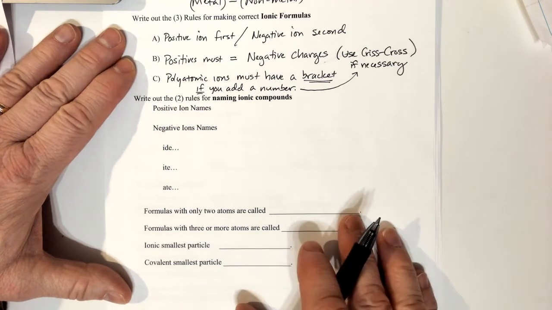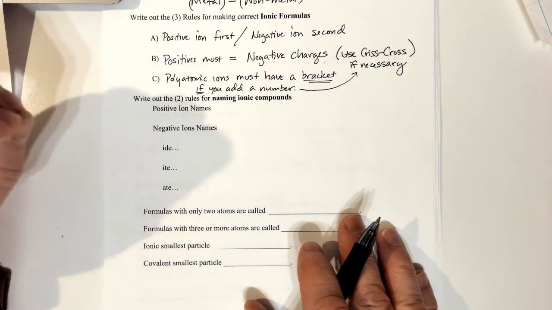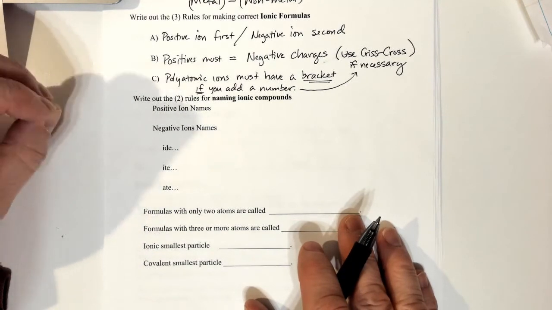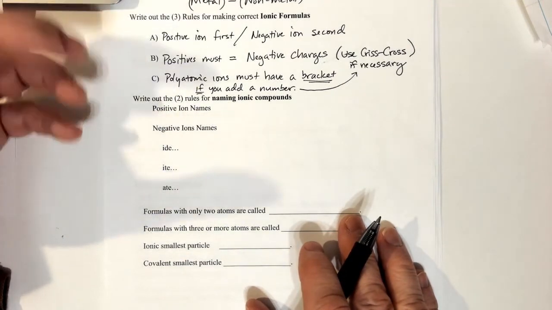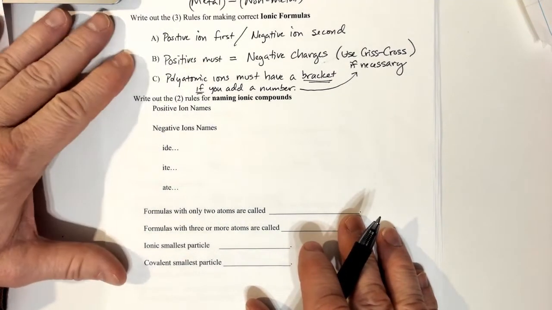Today we're going to talk about how to name ionic compounds correctly. It's very important because when we make our names, they help the chemist write the same equation over and over again with the same number of atoms. And so it's very important to name things correctly.